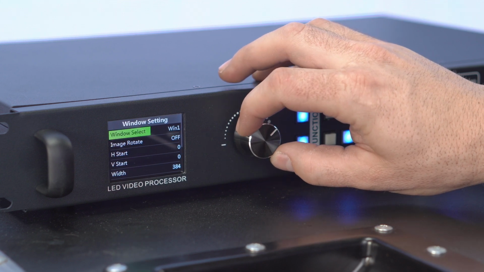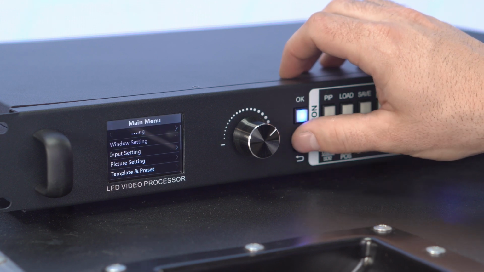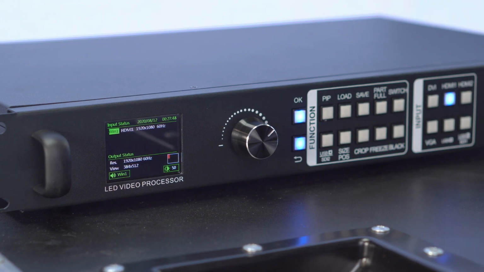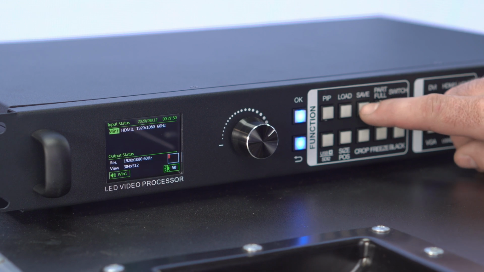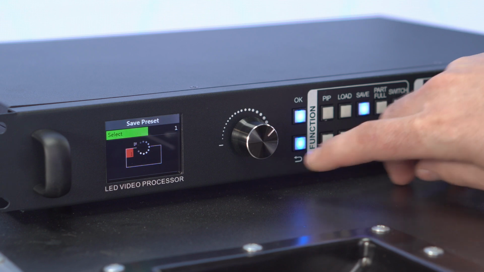On Novistar processors, just press the scale button located on the processor's front panel. For Taurus systems, the scale adjustment is done through Viplex Express. We will show how to use Viplex later in this video series.